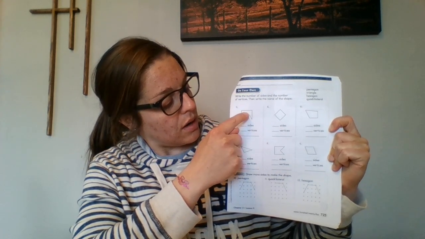So like this one here, if we count the sides, I'm going to start along the top. So we're going to go 1, 2, 3, 4, 5, 6. So there are 6 sides, so I'd write a 6 for my sides. And then vertices, remember vertices are like your corners. 1, 2, 3, 4, 5, 6. So 6 vertices. And we know our 2D shape that has 6 sides and 6 vertices would be a hexagon. So that is the shape name we would write down here.